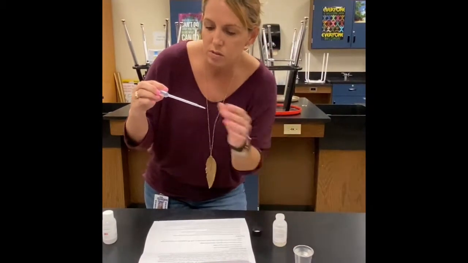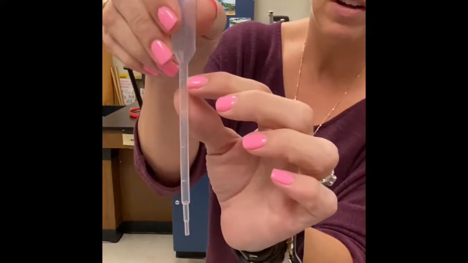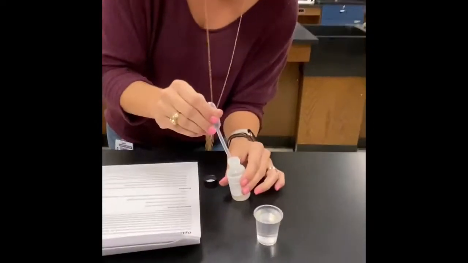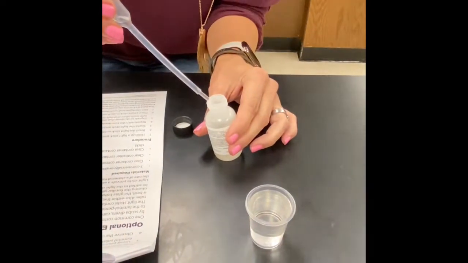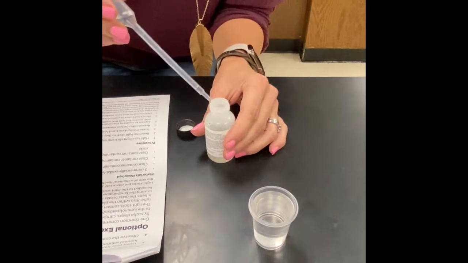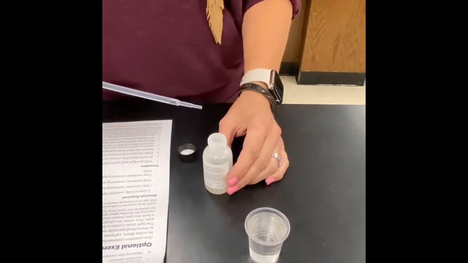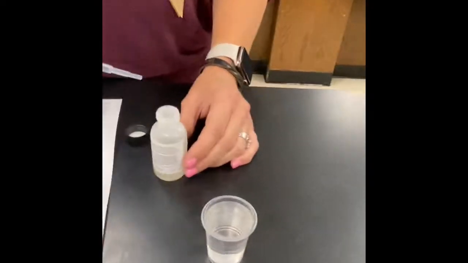In order to do that, there are little markings on the pipette, and you're going to get it to the very top line right there. So make sure you carefully get it, and see I've got too much, so I'm going to squeeze some down till I'm about 1 ml. Okay, and then we're going to wait for the lights to be dimmed. And then we're going to watch the reaction to see if we form a new substance here.